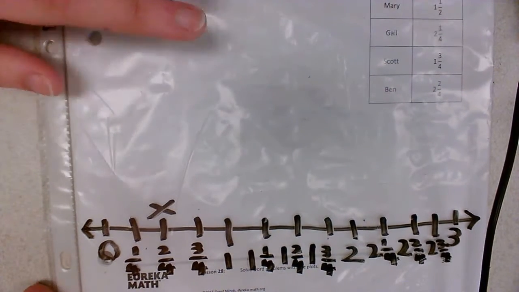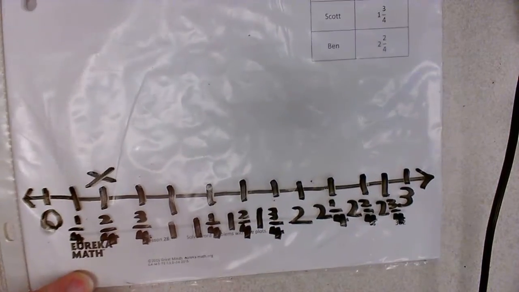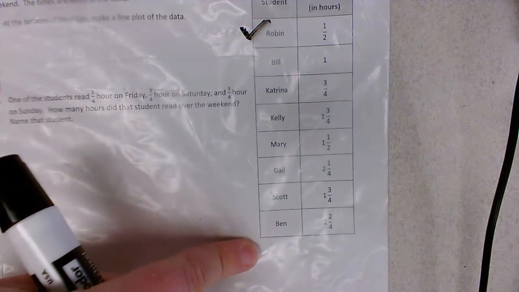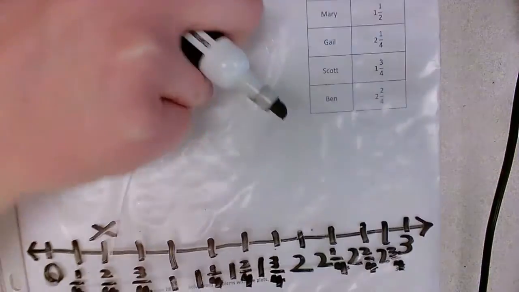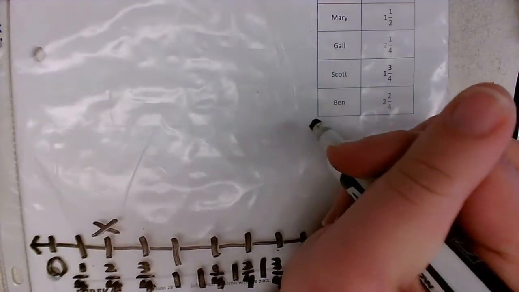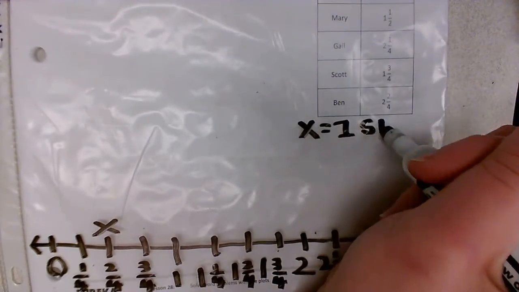All right, so now I've labeled all of the fourths, and I'm going to go through and mark where each of the kids in the class read. As I place a class on the line plot, I'll even check it off so I know how many kids I have left to plot. So I've already plotted Robin. Go through and plot the rest of the students where X equals 1 student.